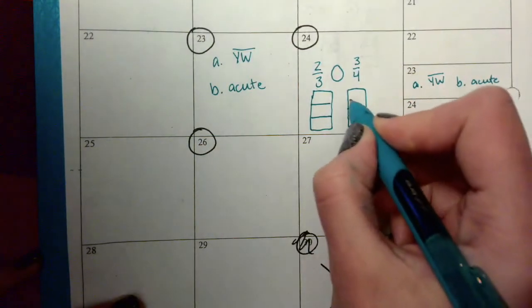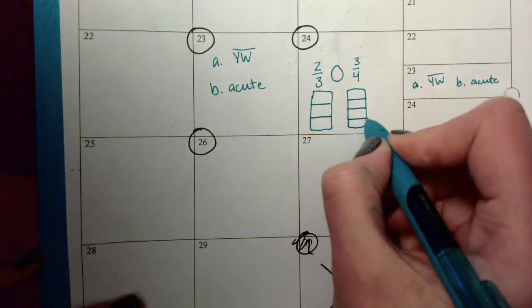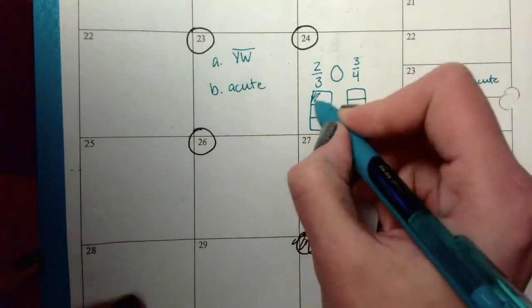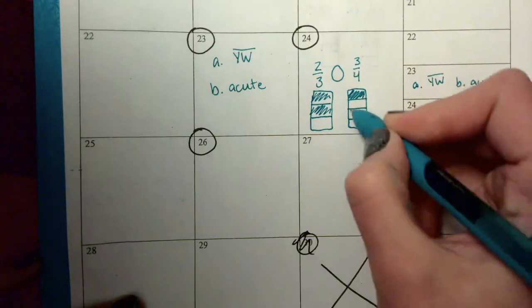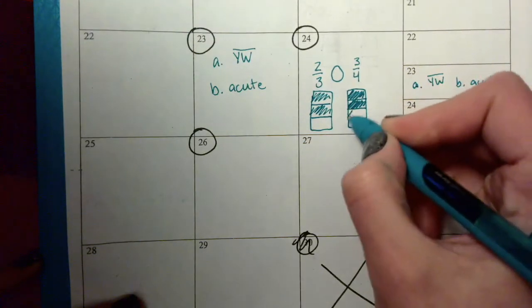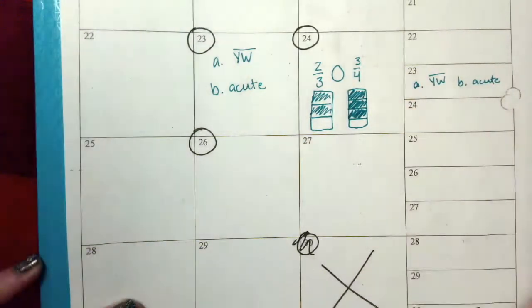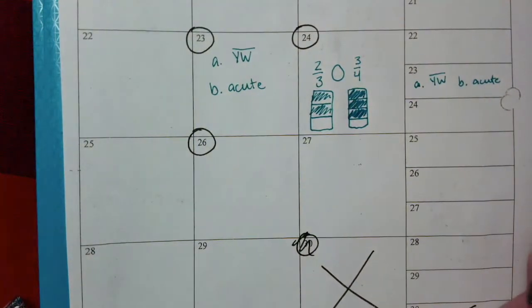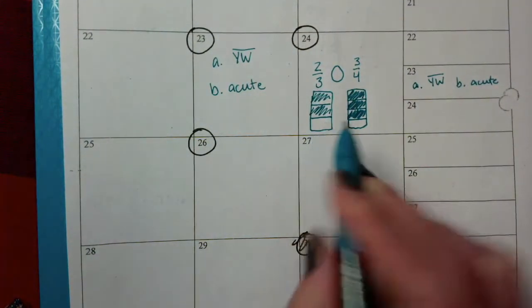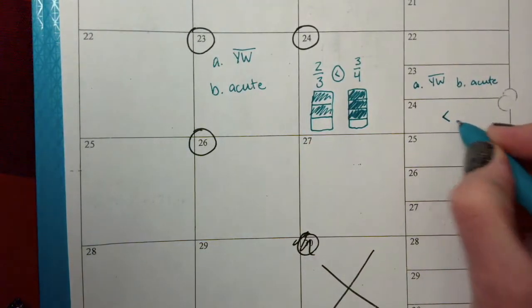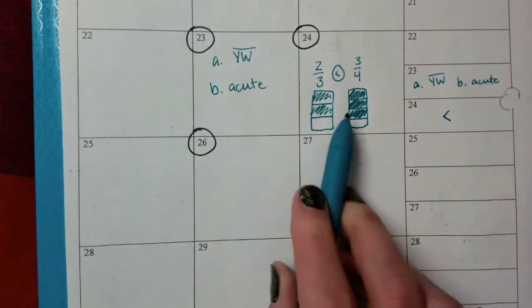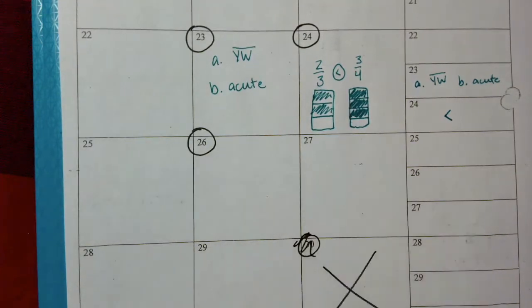I'm going to divide this one into fourths. I'm going to shade 2 of the first one and 3/4 of the next one. You can see that 2/3 here is less than 3/4. It's less than 3/4 because more of this one is shaded in.